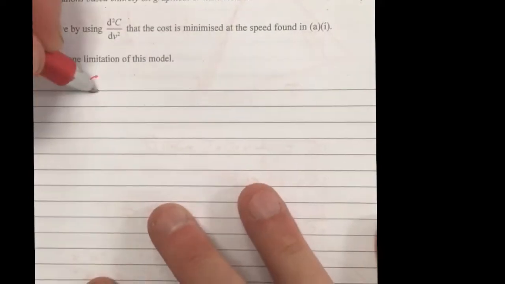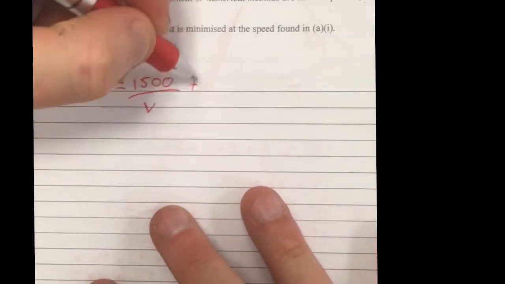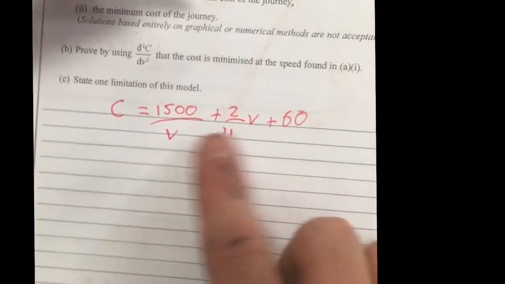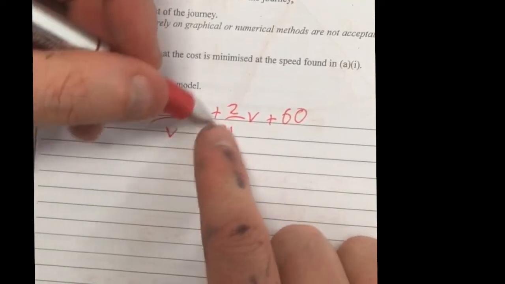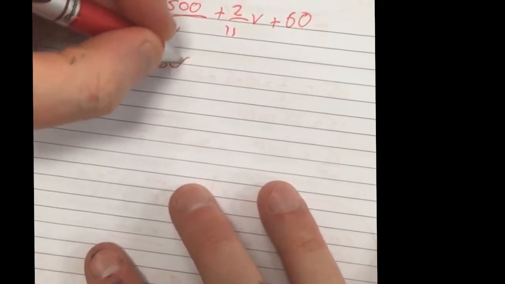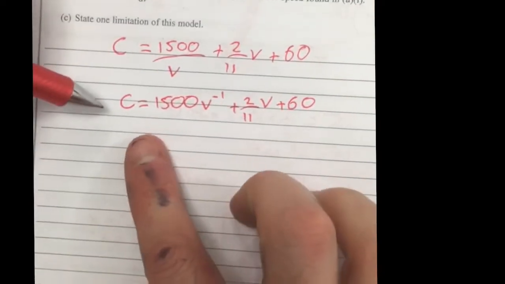So if we write it out, c equals 1,500 over v plus 2 over 11 v plus 60. At the moment we can't differentiate this because v is on the bottom, so we need to bring this up to the top using negative powers. So c equals 1,500 v to the minus 1 plus 2/11 v plus 60. As I said, we want to differentiate because we're trying to find a minimum.